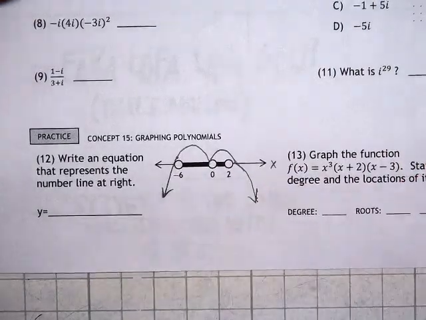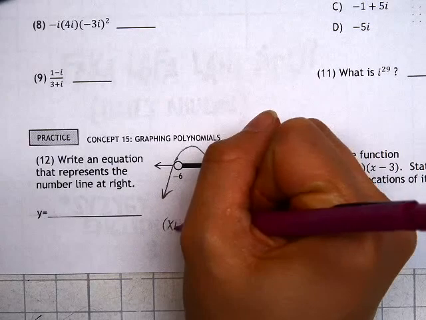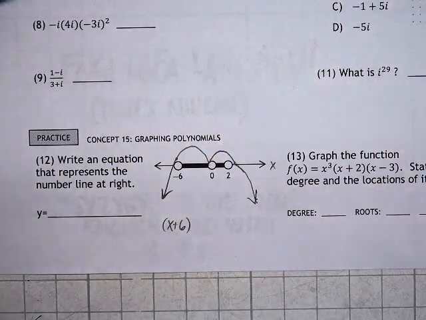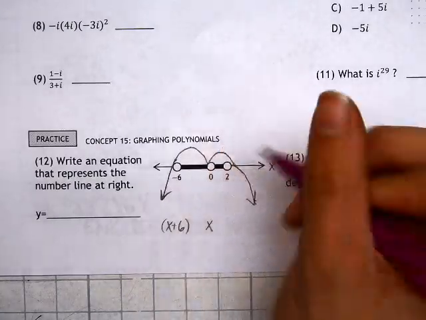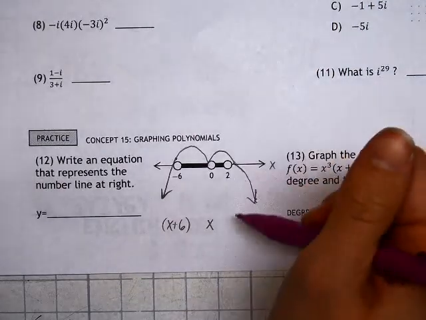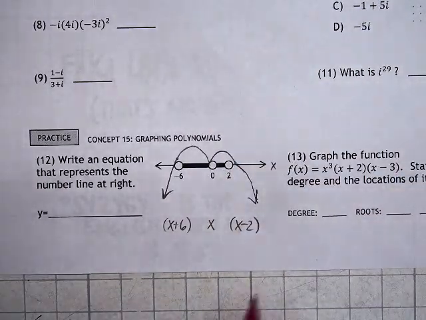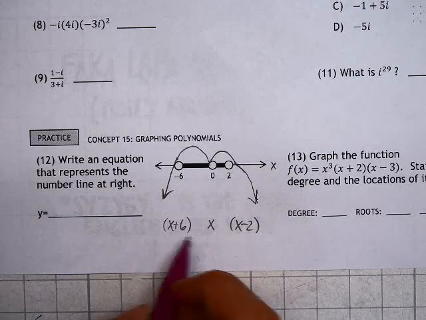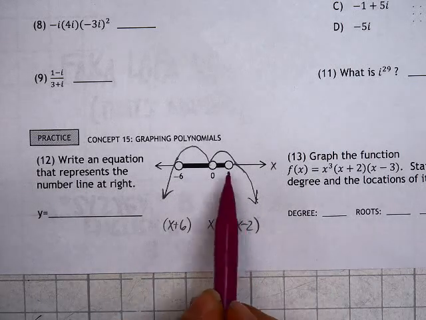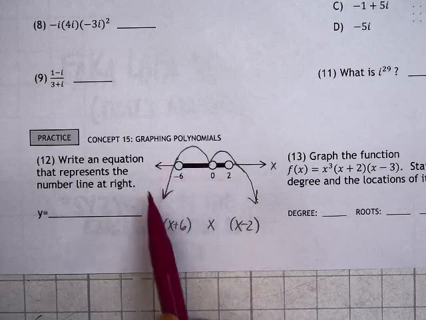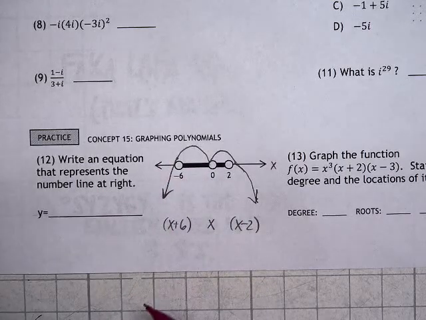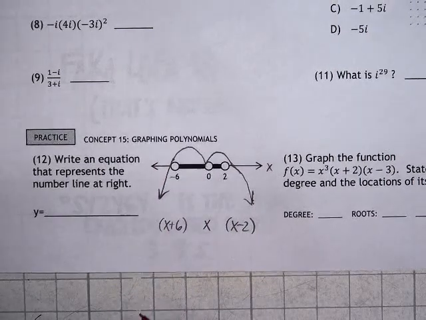We know that the equation is going to have x plus 6 as one of its factors. We know that we're going to have 0 as another factor, which looks like x. And we know that x minus 2 is the last factor. Now, it's up to us to determine how these factors are going to look based on the fact that some of them go through where others bounce. If you're not sure how to tell the difference between through and bounce, I'll give you some examples.